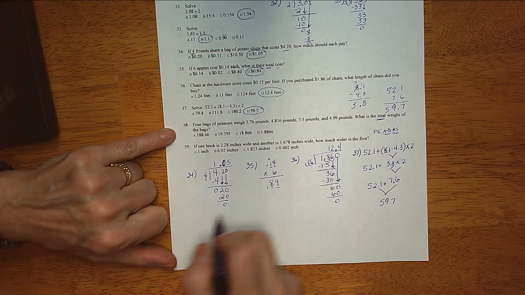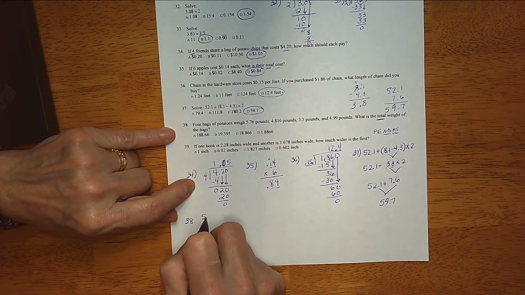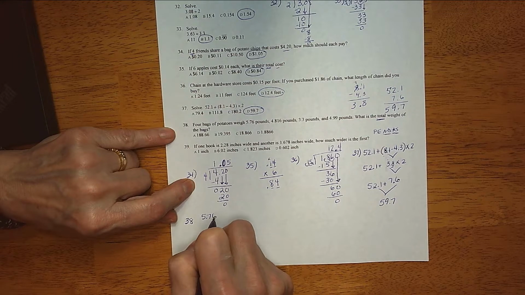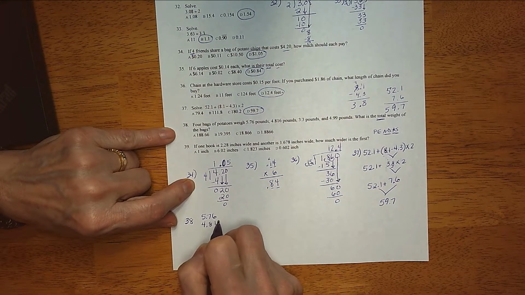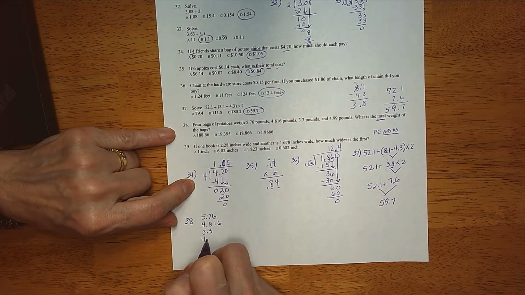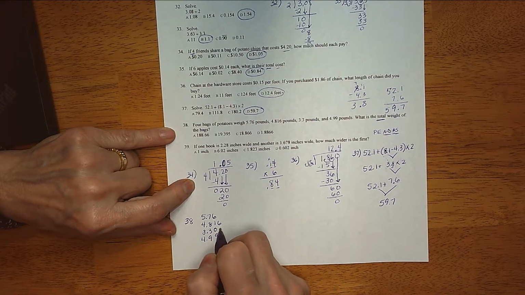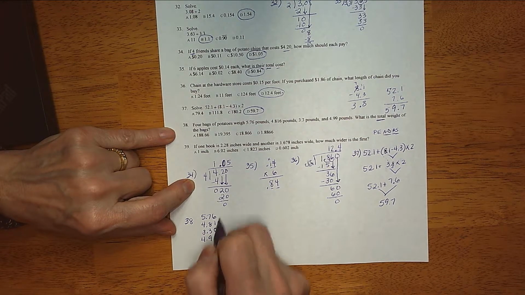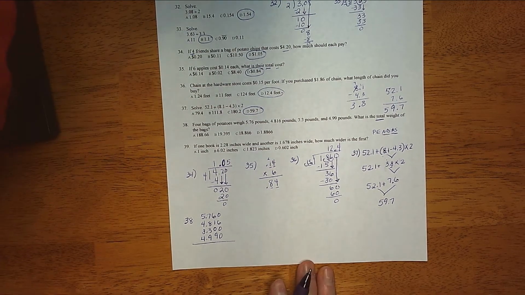All right, so for number 38, we are going to take these numbers and be careful to line up our decimal points and then fill in with zeros to hold our place values when needed. So I'm just filling in my numbers around my decimal points and being careful to line them up. Now I'm going to add some zeros as place values here so that I have my numbers lined up when I'm ready to add them.